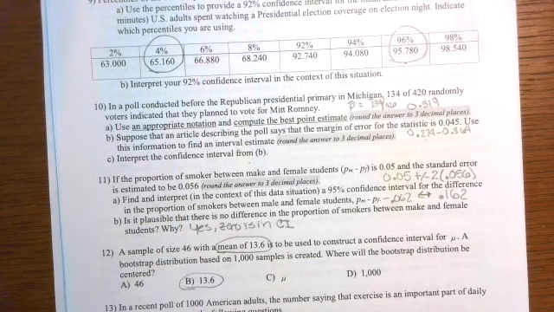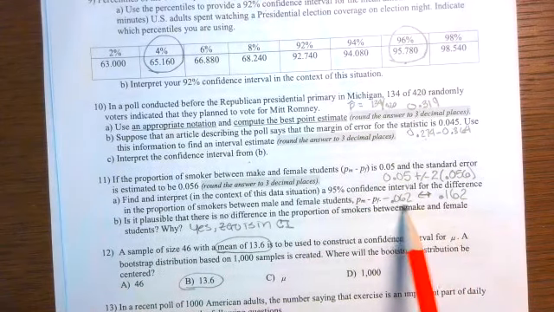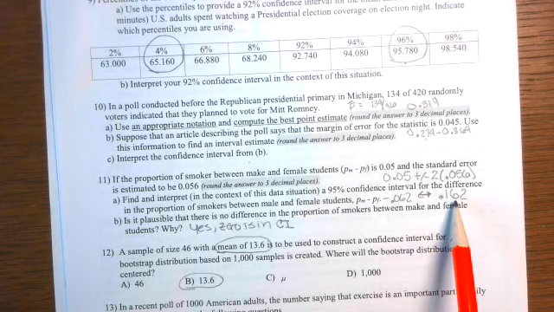So I think I typed up, 95% sure that the difference in proportion, because we have to state the word difference and we have to state the word proportion, and we have to say the word all, all smokers, between male and female, because we have to make that statement there, is between negative 6.2% and 16.2%. Again, don't report the decimal here, report the percentage of the decimal.